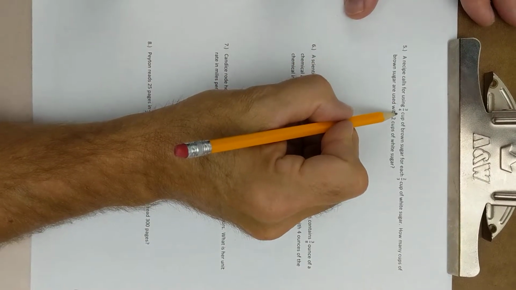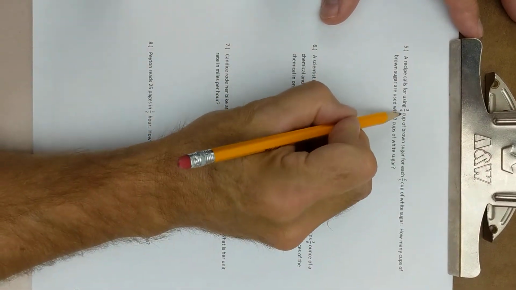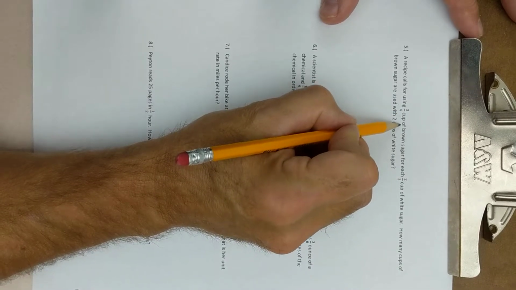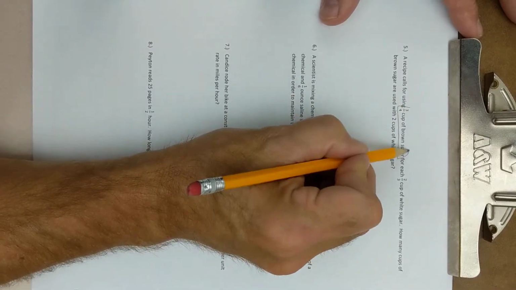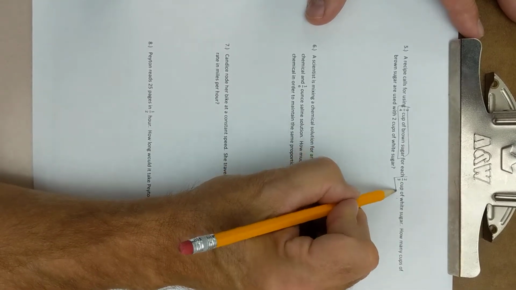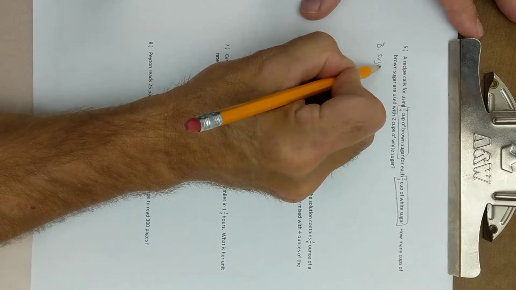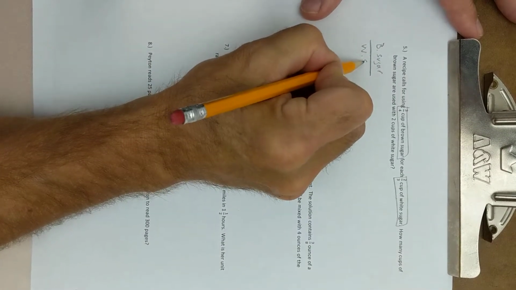Recipe calls for 3/4 of a cup of brown sugar on top for each 2/3 cup of white sugar. So it's a brown sugar to white sugar, B sugar over W sugar.